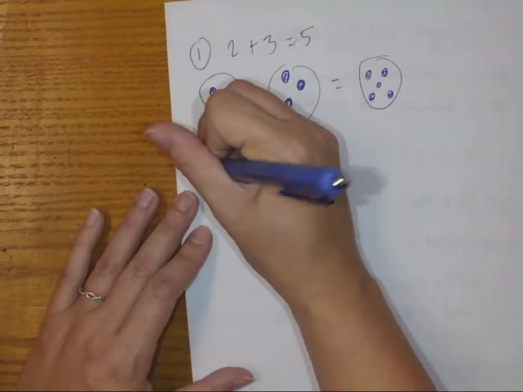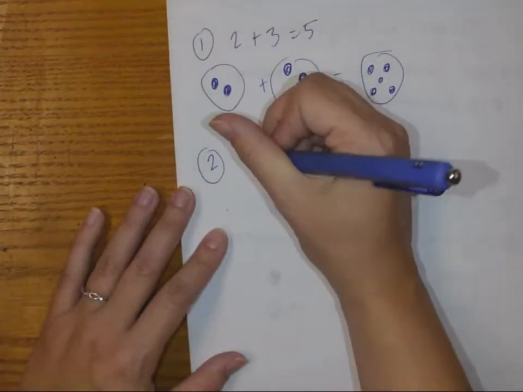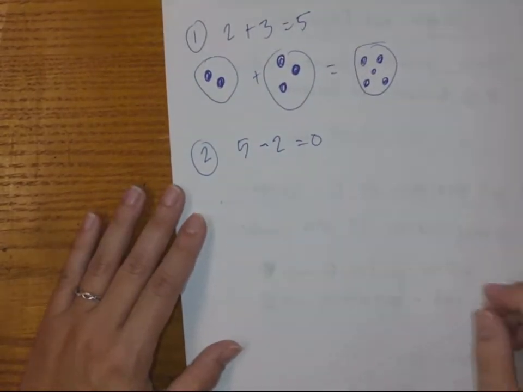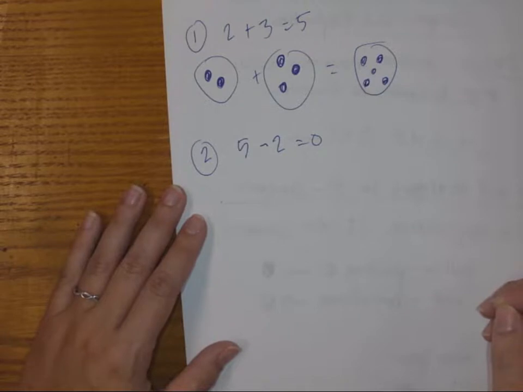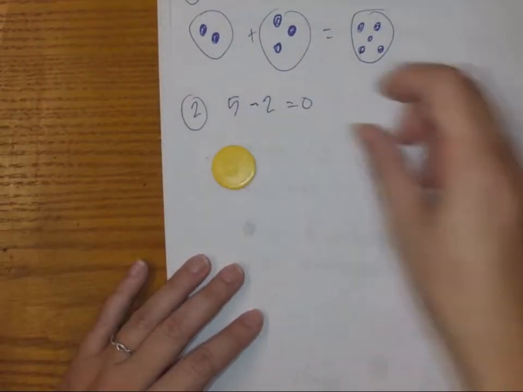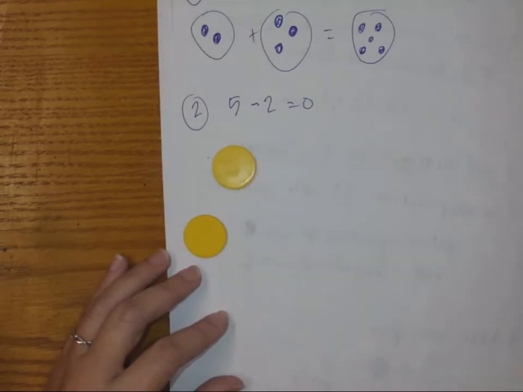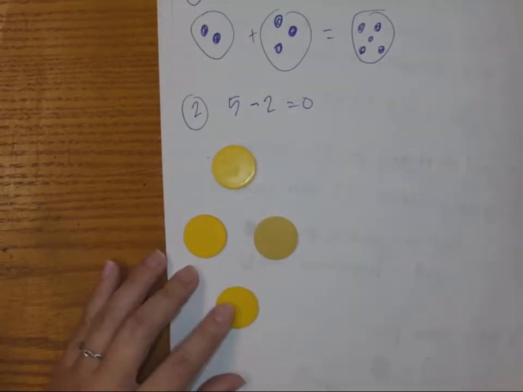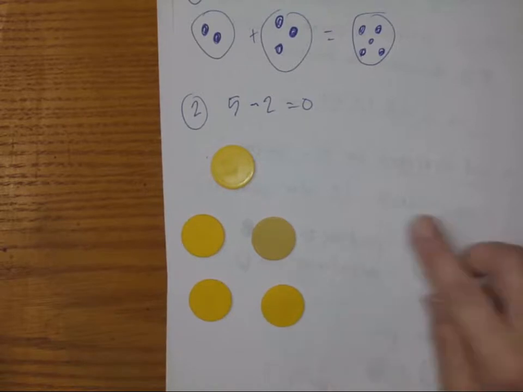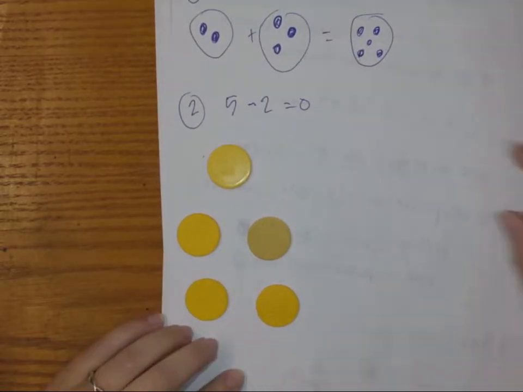For the second example, if I want to do subtraction, 5 minus 2 equals 3. I'd have 5 yellows. If I was going to do this with color counters, I would think of the minus 2 as a -2.